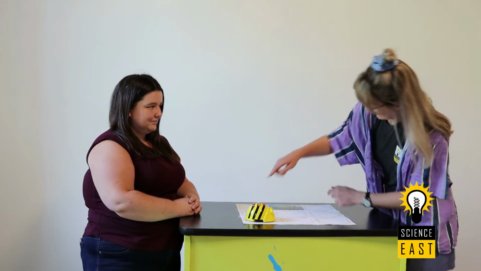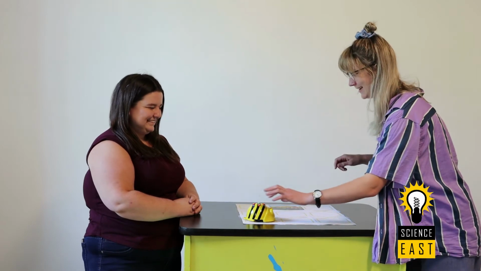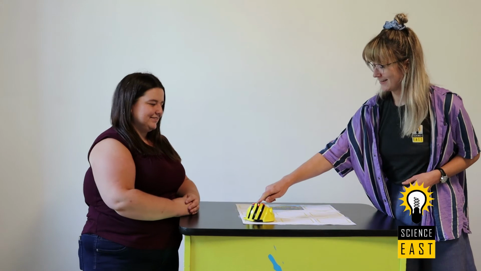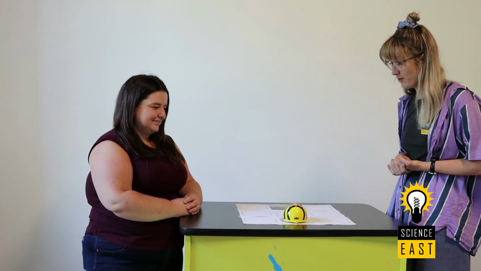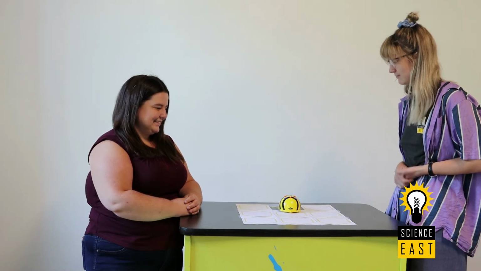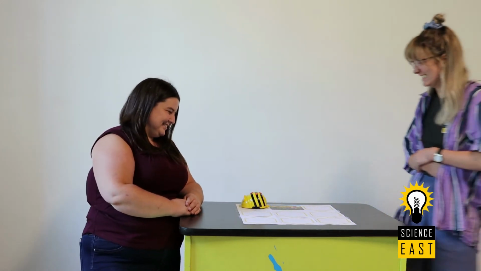Is that left again? Left. And then straight. Okay, now let's press go and see how close you got. Oh no! Well, we got to the flowers, but it's continuing on.